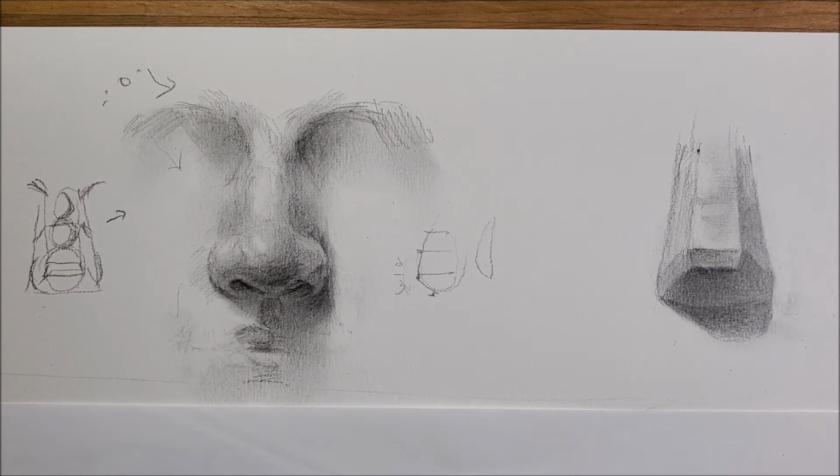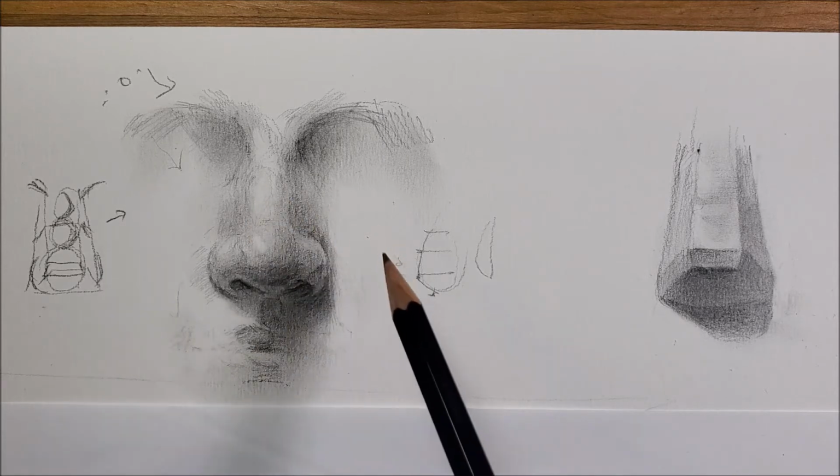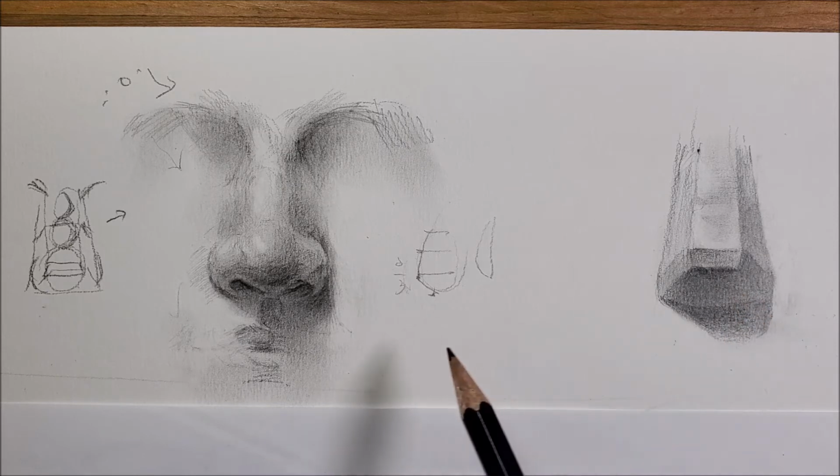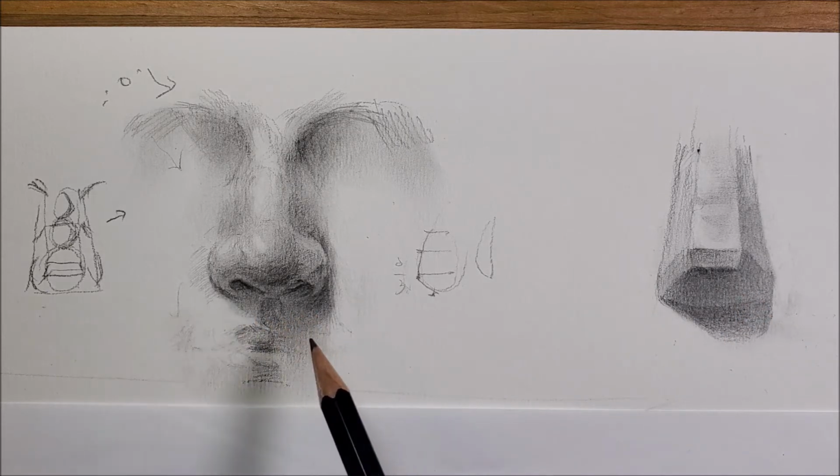So please don't get confused between the two. I put them to help you understand, and practice a little bit. The realistic nose is not easy as a beginner, but you can do it. Practice over and over. And now I'll explain and compare with the other side.